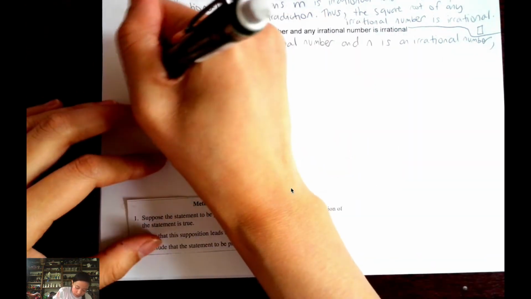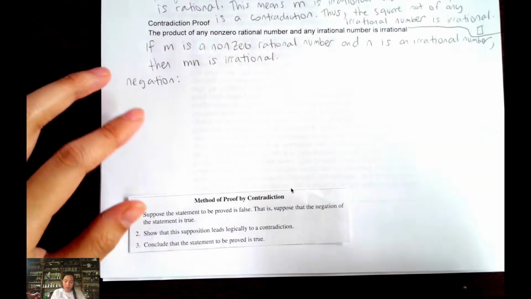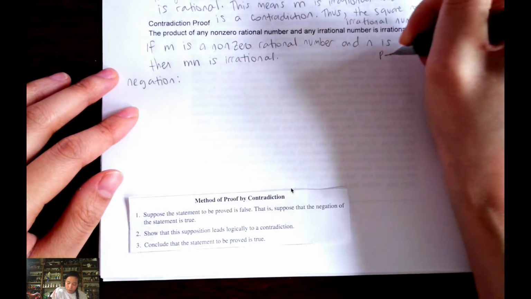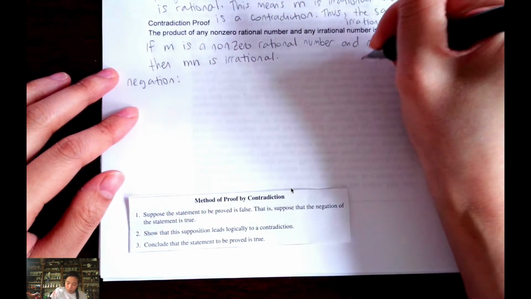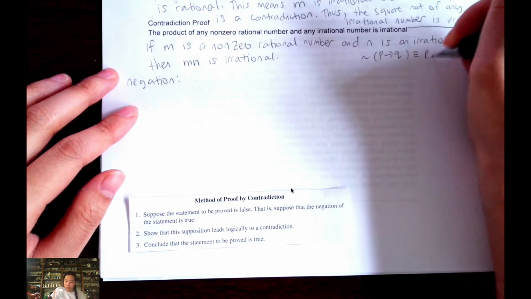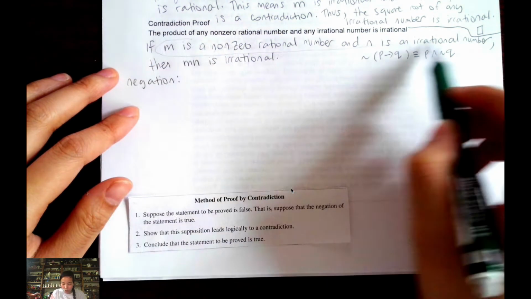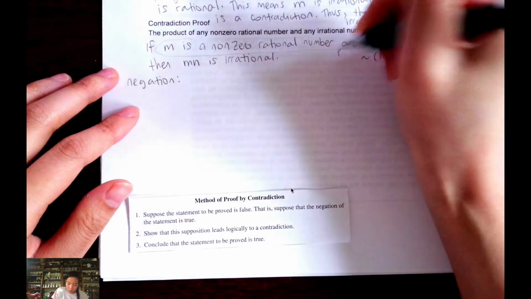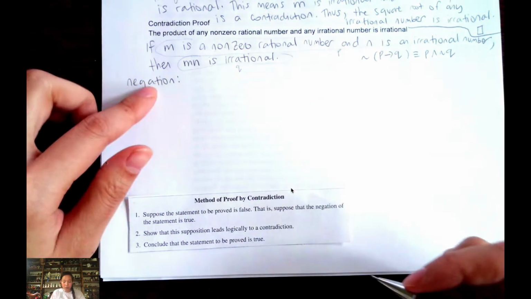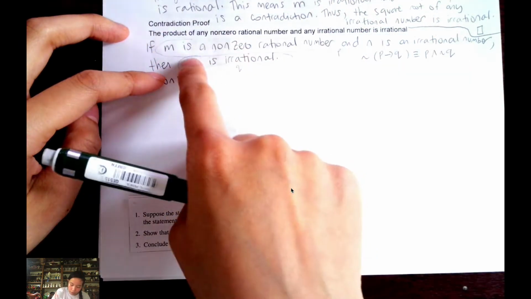So we know that this is a conditional, if-then, so P implies Q. The negation of P implies Q is logically equivalent to P and not Q. So here, P is the if part, and Q is the then part. So the negation of the if-then sentence would be P and not Q.